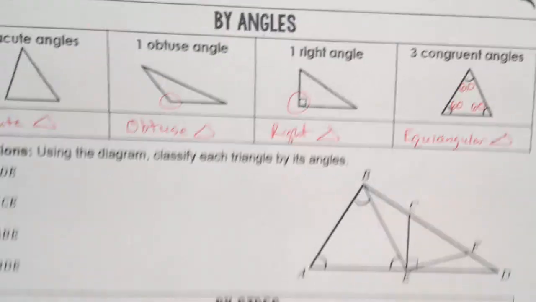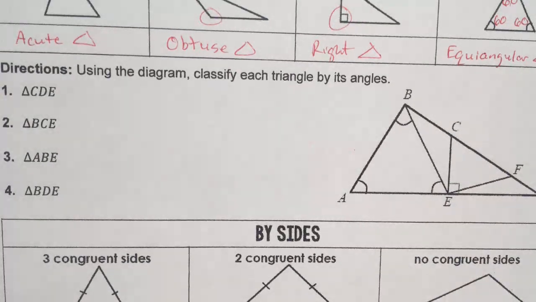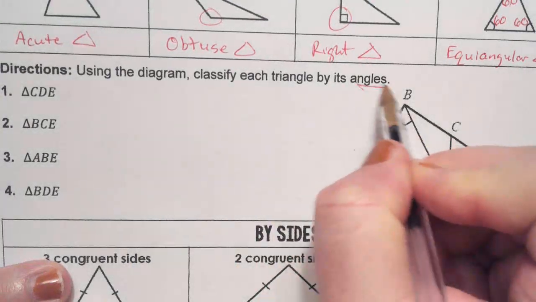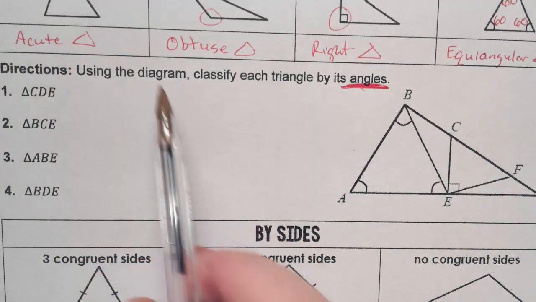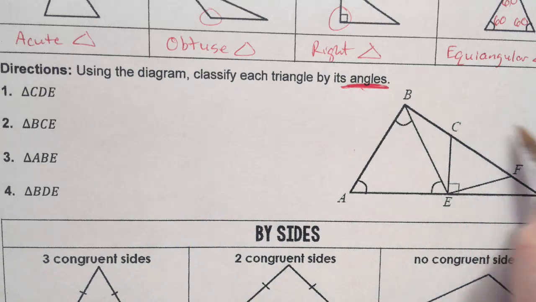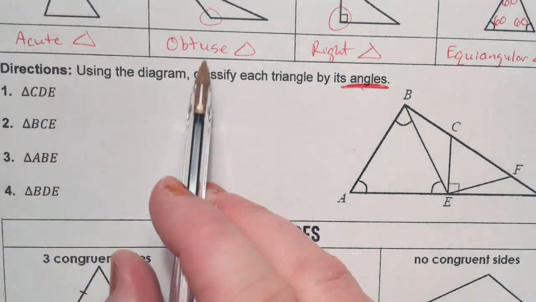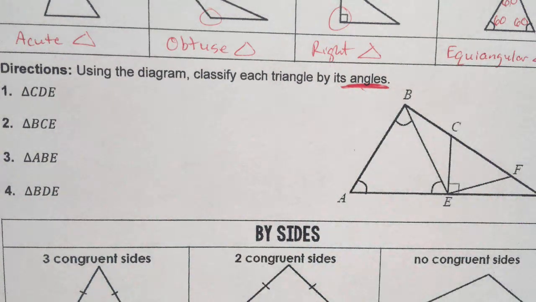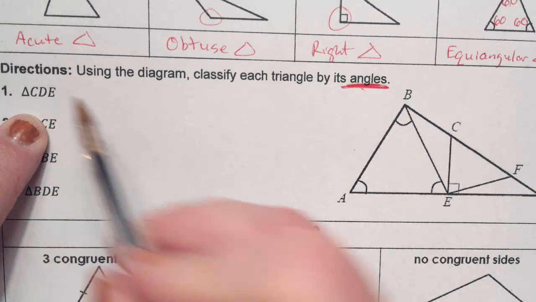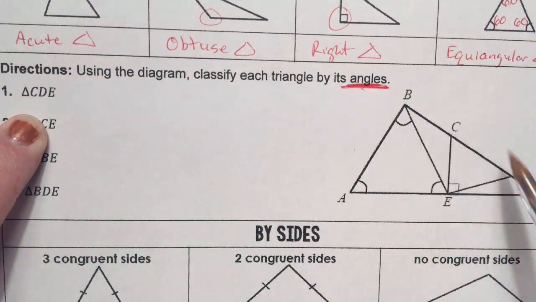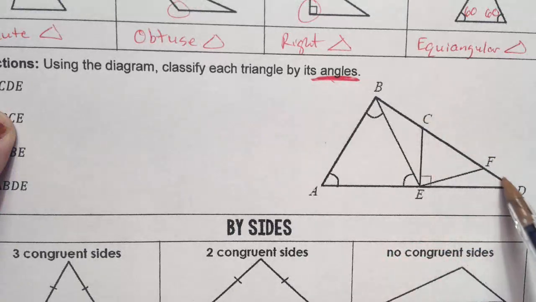All right, so let's talk about this. We're going to be talking about this, and they said classified by the angles. So when they say classified by the angles, I usually write the words off to the side, but it's kind of right here at the top. So acute, obtuse, right, and equal angular are choices. Okay, so triangle CDE.